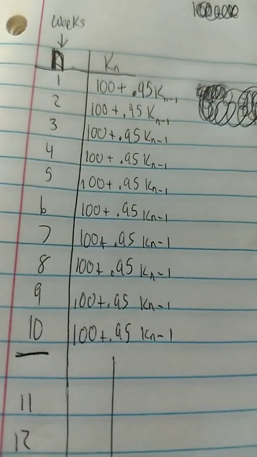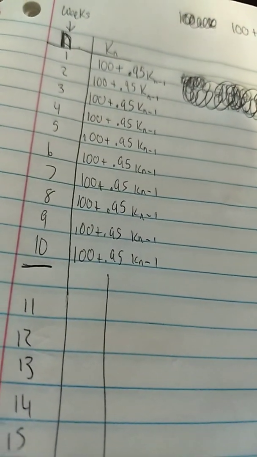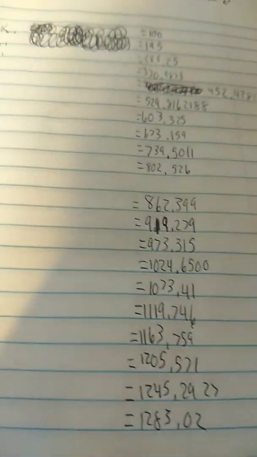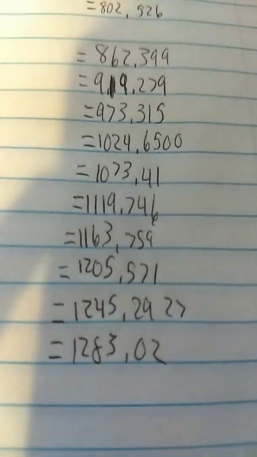And then it asks for the next 20 weeks. So then we come down to the next 20 weeks, which you still use the same equation, 100 plus 0.95 k n minus 1. And you can also do a series, like a summation of this. You could write the equation for the summation to make it easier. So for the next 10 weeks, so technically altogether 20 weeks, you get 862.